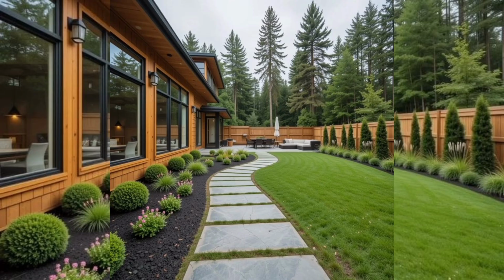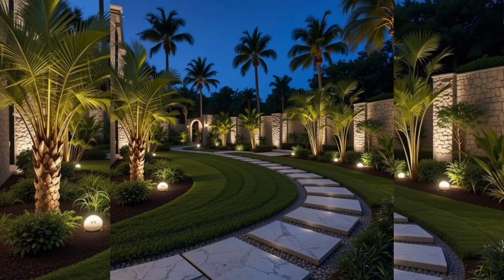High weight and perfect for a clean modern look.